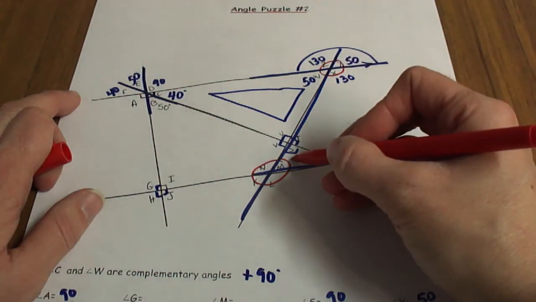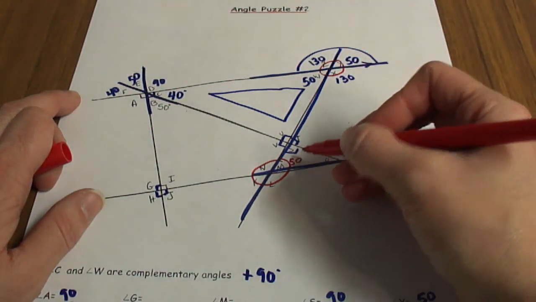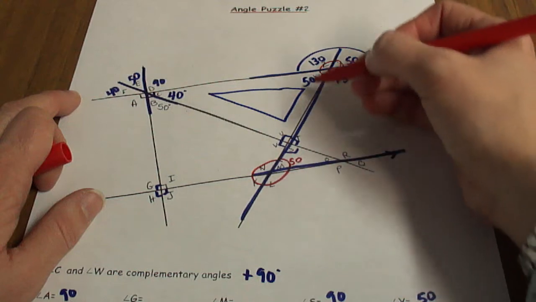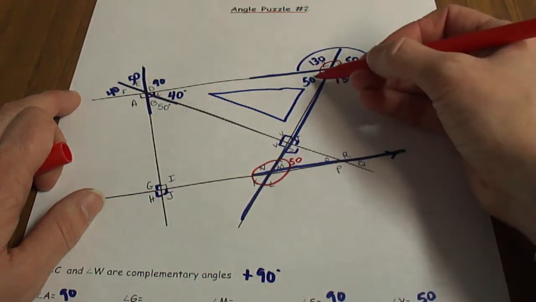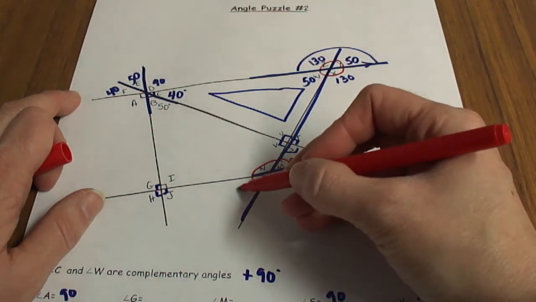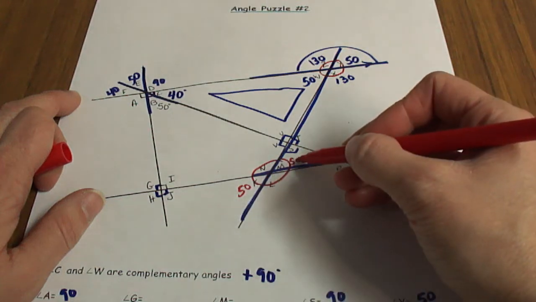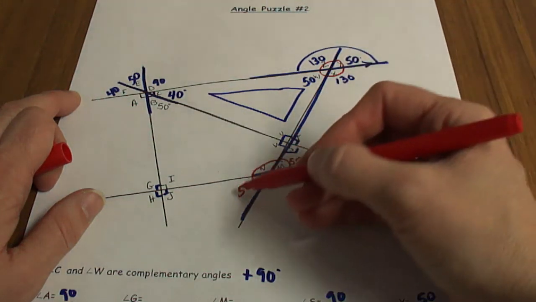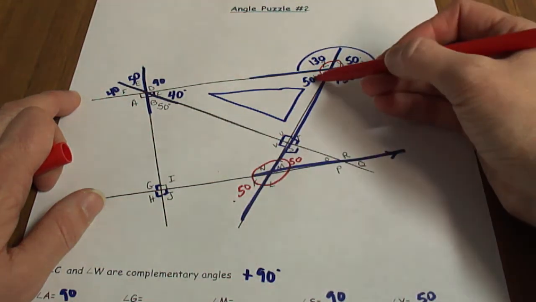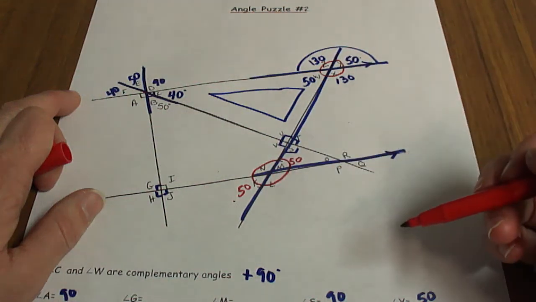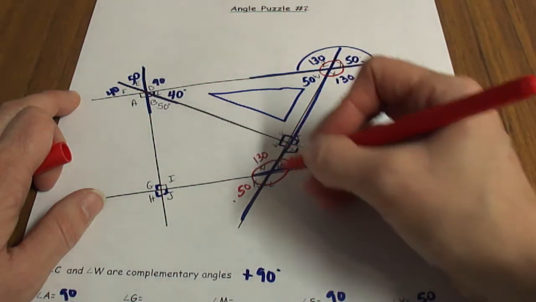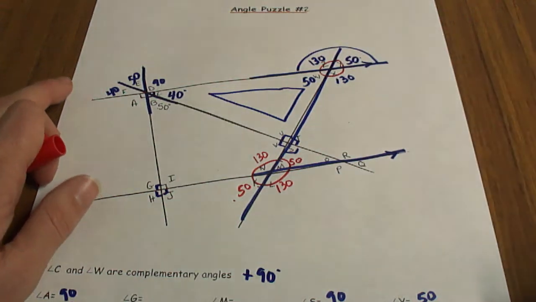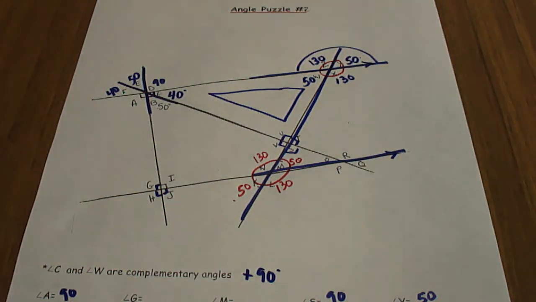50 corresponds with the upper right hand corner 50. It is also alternate interior inside this Z with W. This is also 50 because these are vertical, or because these are alternate exterior, or because these are corresponding. The other 2 have to be 130, just like the intersection at the top. They're all the same, just moved down.